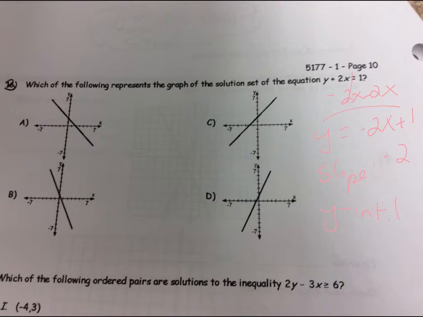Which one of these four equations, these four lines, has a y-intercept of 1? Not this one, that has a y-intercept of 2. And not this one, that also has a y-intercept of 2. Now these two just comes down to the slope. Which one goes down 2 and over 1? Down and over, down and over. This is your answer choice. This goes up and over, up and over. That would be a positive slope.